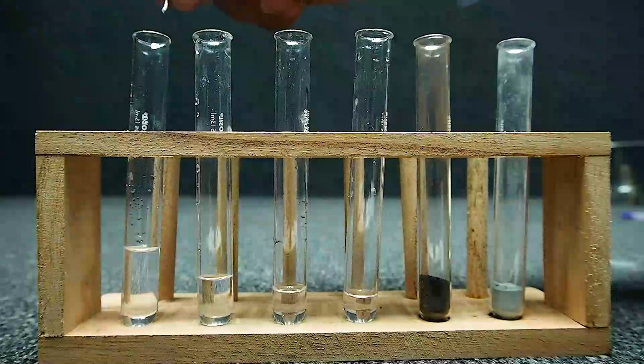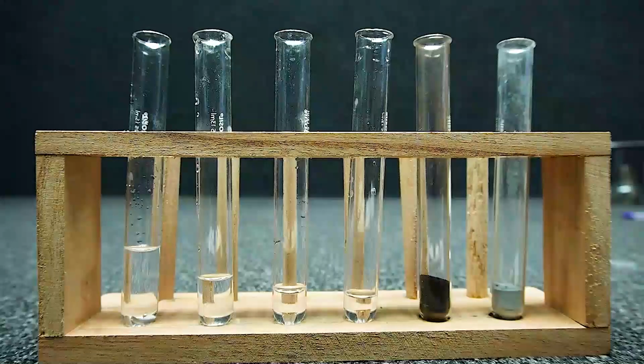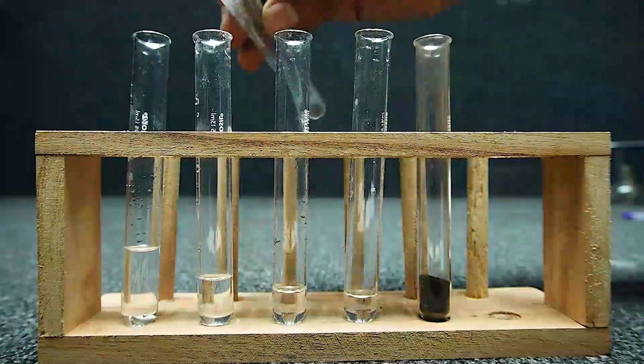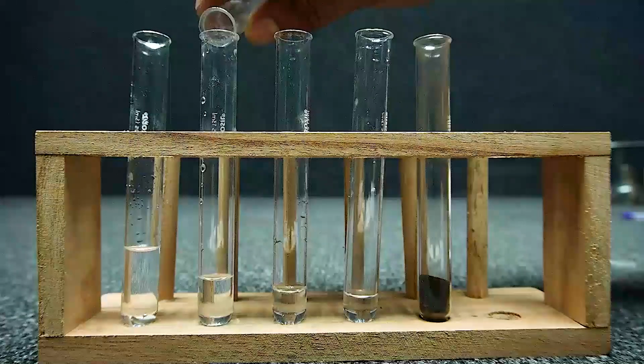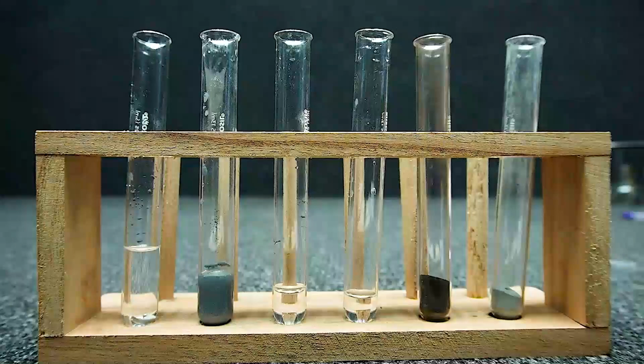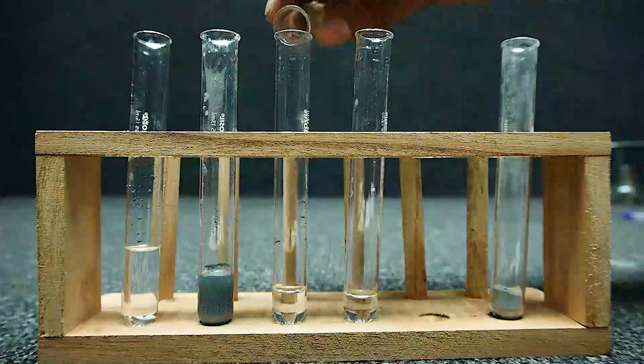Reaction of aluminium with aluminium sulfate. Reaction of zinc with aluminium sulfate. Reaction of iron with aluminium sulfate.